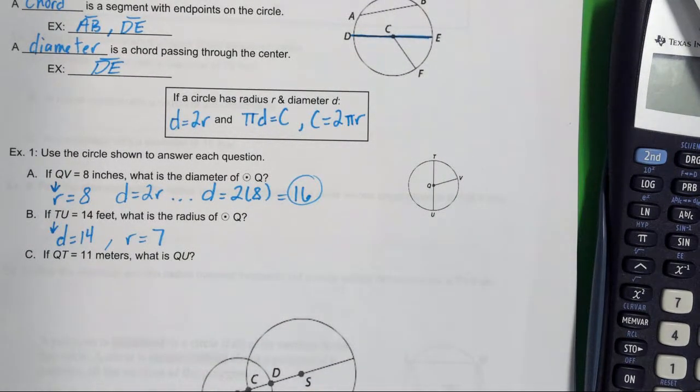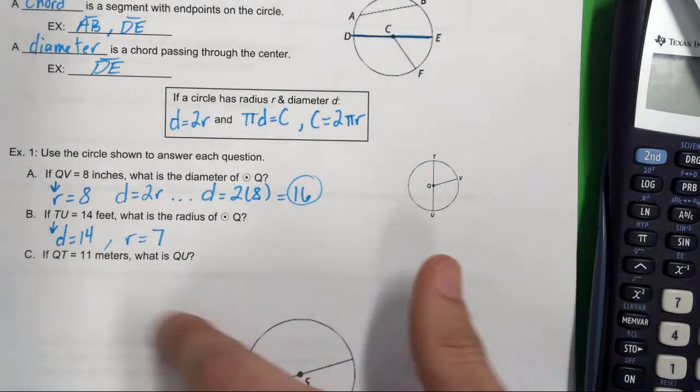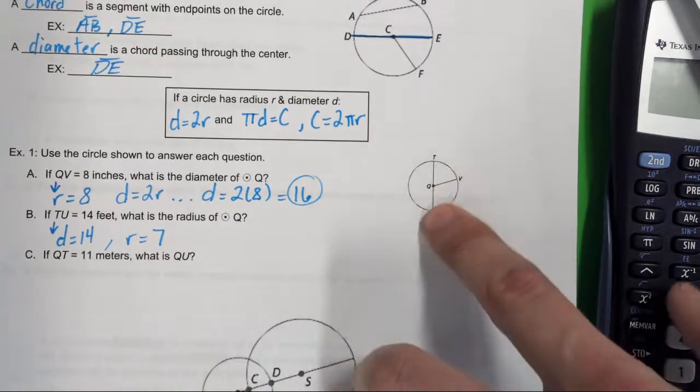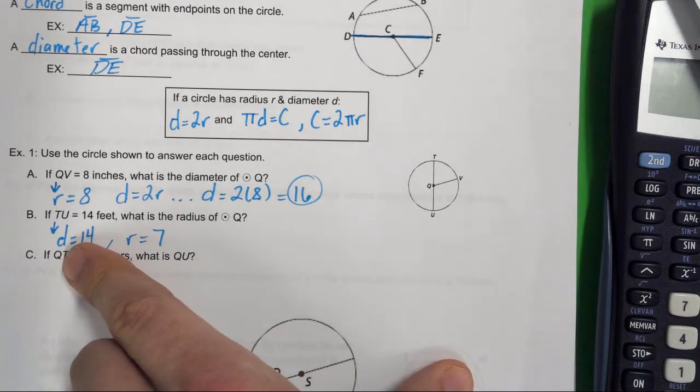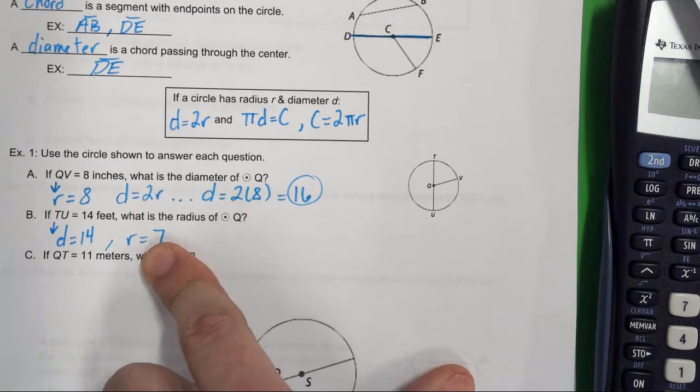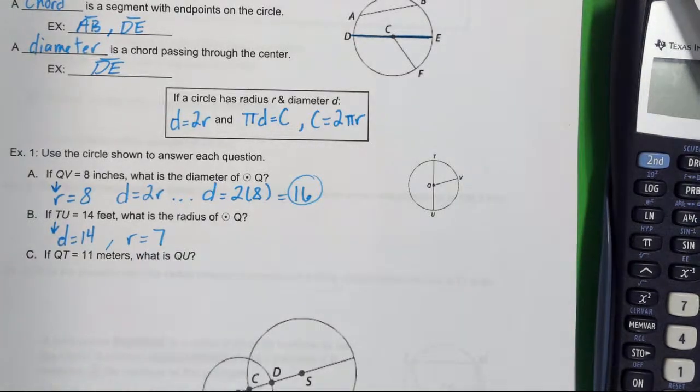TU is equal to 14. Freeze. I don't even read the rest. I go TU, back to my picture. T to U is the diameter. So, D equals 14. Cut it in half. You got your radius. R equals 7. Done.